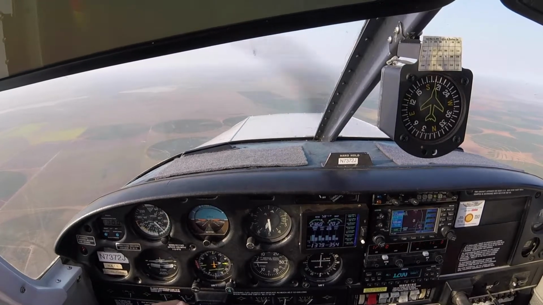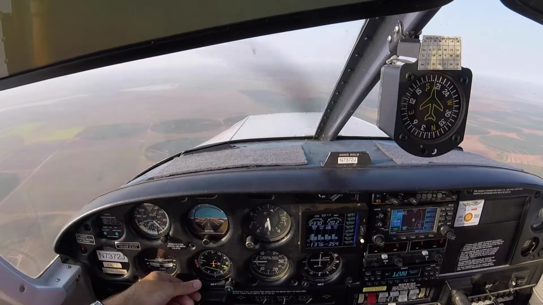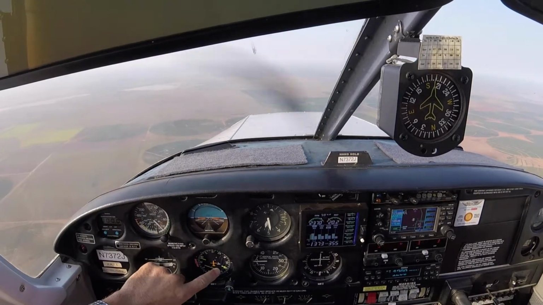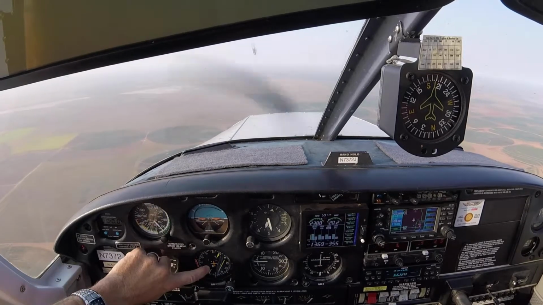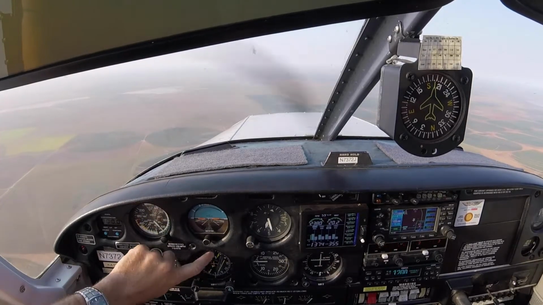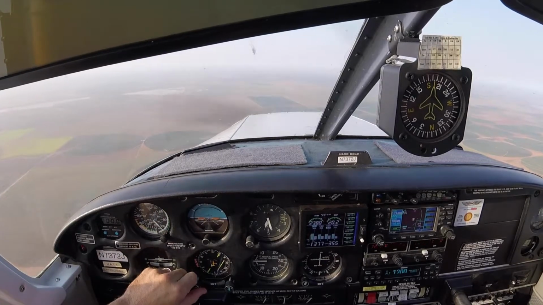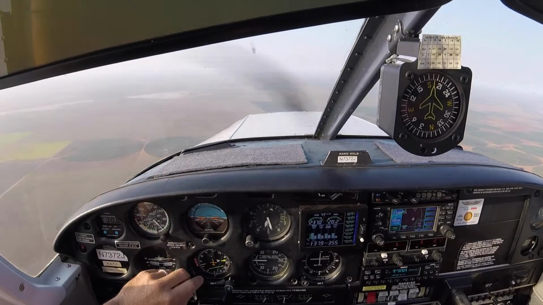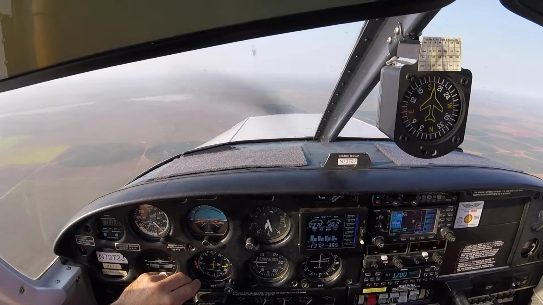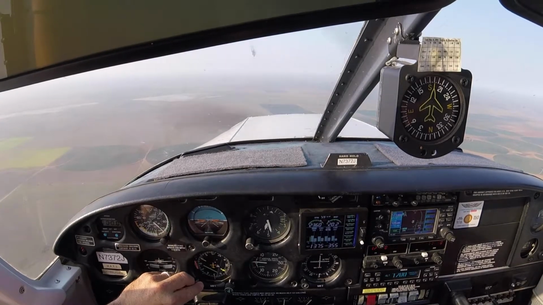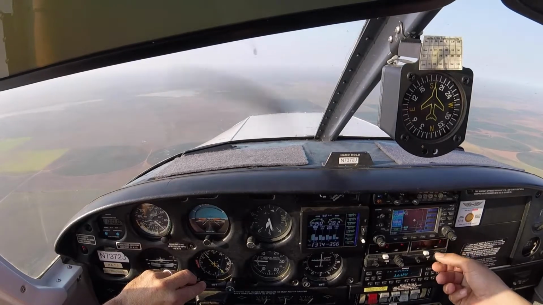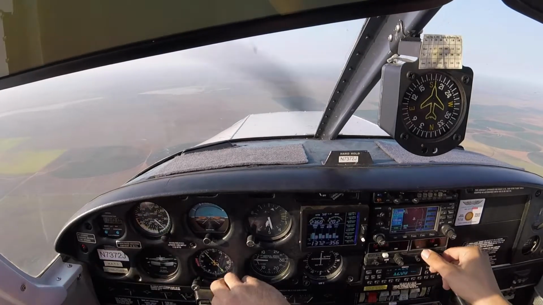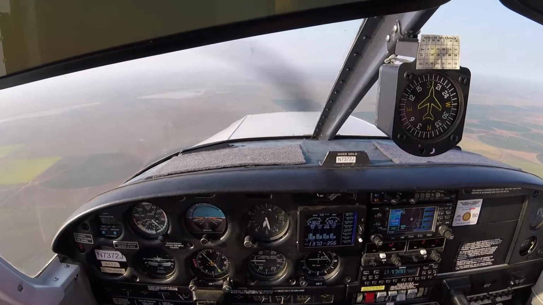Next thing I'm going to do is turn my HSI to make sure that I'm getting a TO flag. So let me turn this so it flips over to FROM. You can see the white flag going away from the yellow arrow. We want a TO indication. There it is, and I'm going to turn this until that needle centers up. There we are. Now, I'm going to go ahead and turn to that heading.